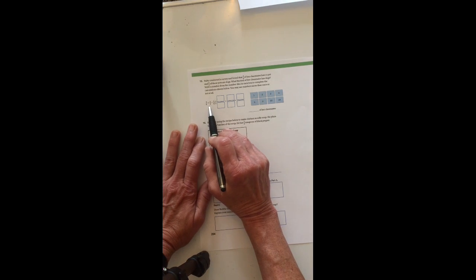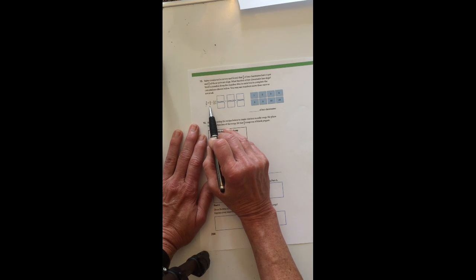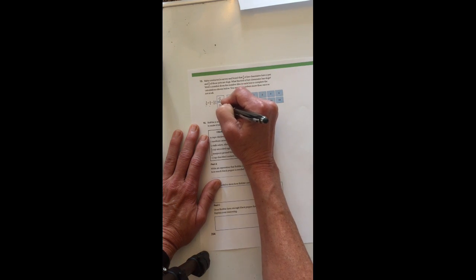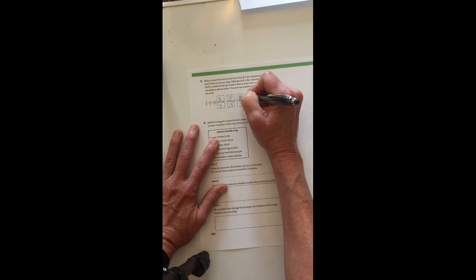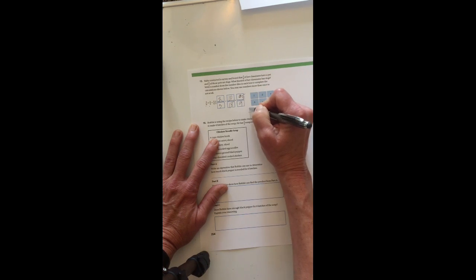All right, Ruby has conducted a survey and found that 5/6 of her classmates have pets, and 2/3 of those pets are dogs. What fraction are dogs? Well, it's telling you what you need to do here. 5/6 times 2/3. And they are not going to simplify before they multiply, are they? They're not. So we're just putting 2/3 here, which would be 10/18, which then would simplify to 5/9. 5/9 of her classmates. That's kind of a silly way to do that problem.